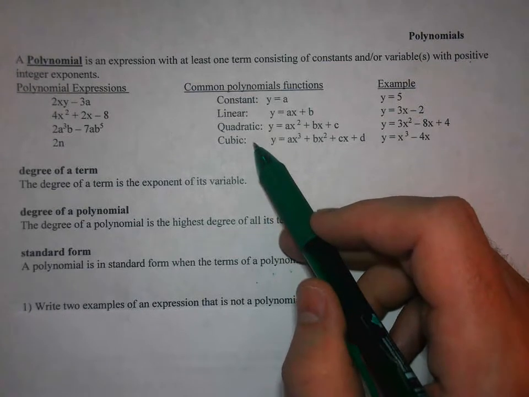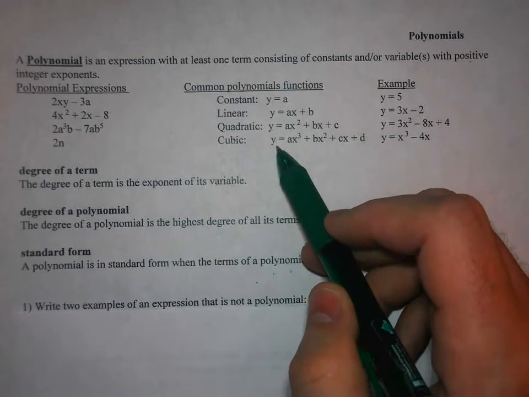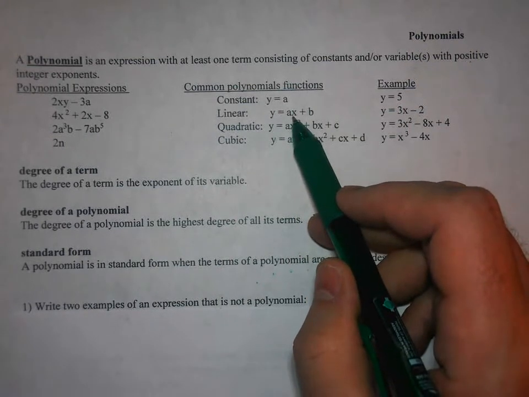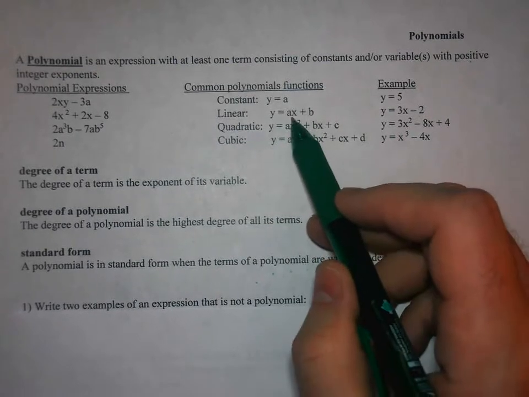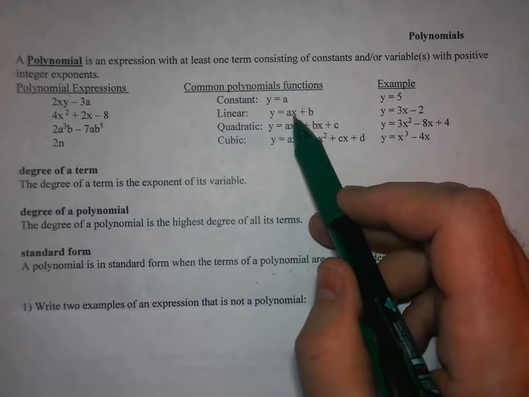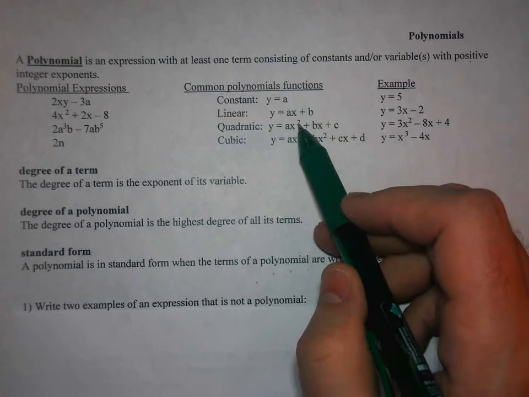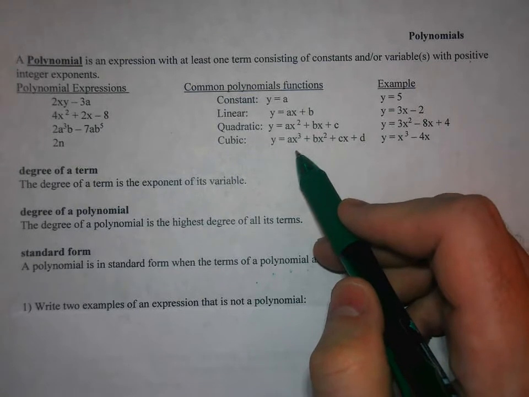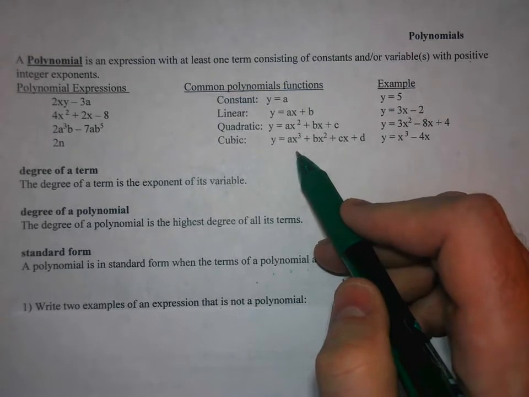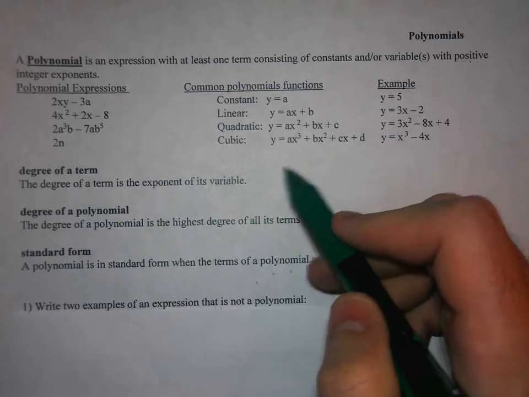What you might notice is as you go down that list, we keep adding another term to the expression. So linear, you have ax to the first. Quadratic is ax squared. And then cubic is ax to the third. So you keep on bumping up the exponent by 1 as you go down that list.